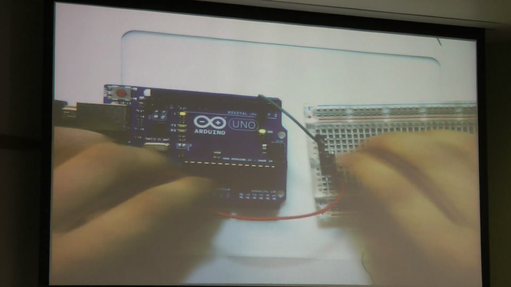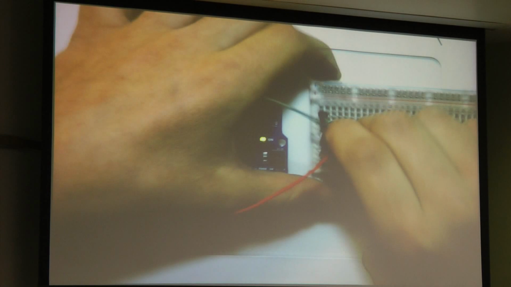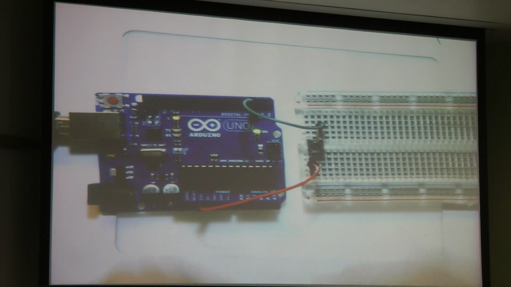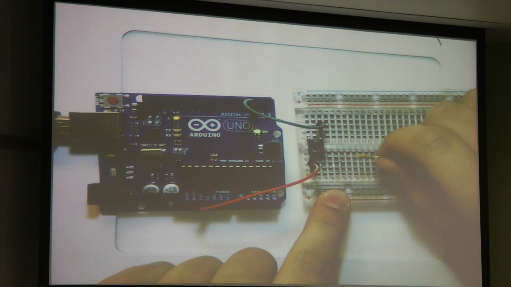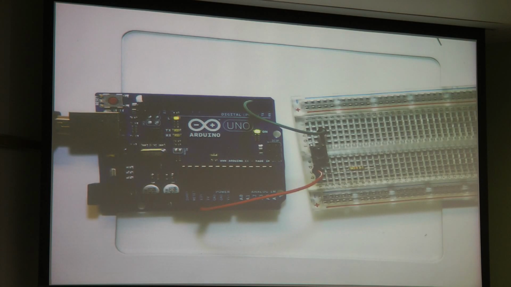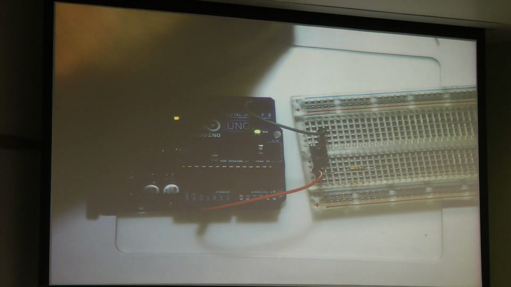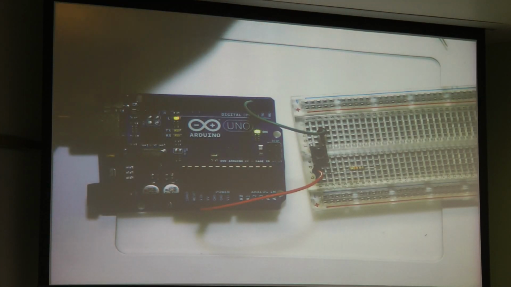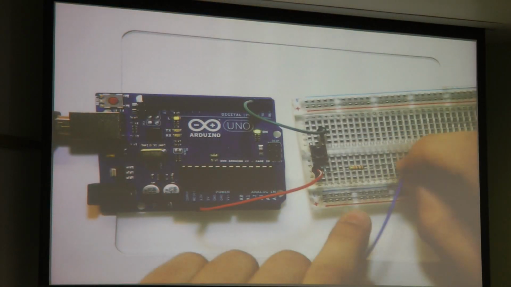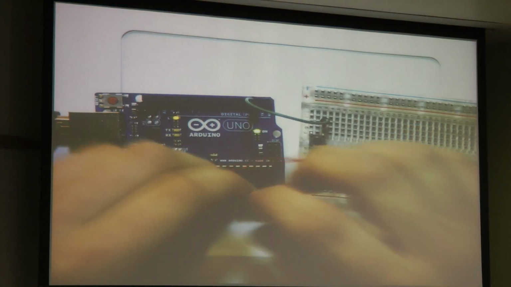So what we'll do is we'll change this where I'm going to put the 5 volt here and ground and the digital pin here. But now I'm going to hook up my resistor to an empty row on the breadboard here and the button on one of the pins of the button. Then I'm going to get another jumper wire and hook it up from the resistor to ground.